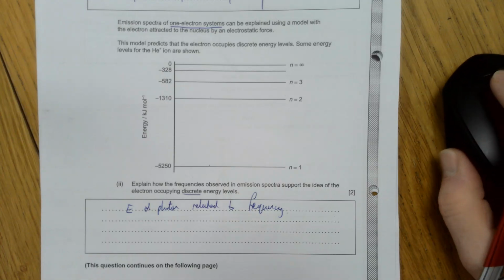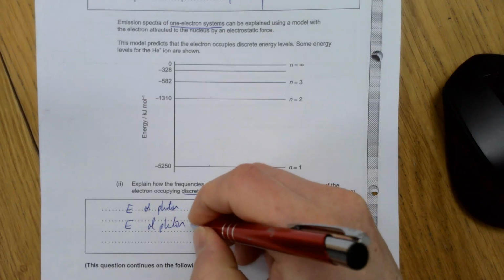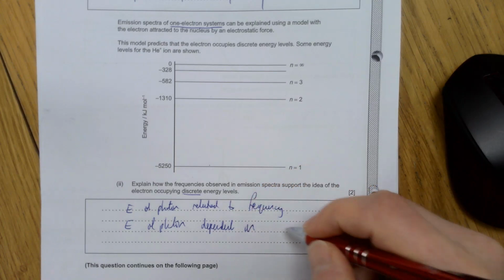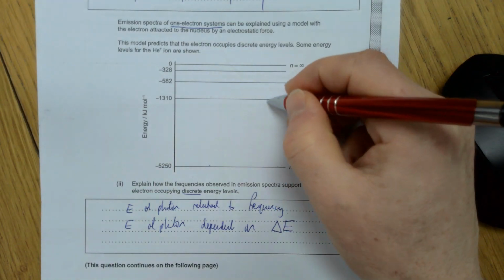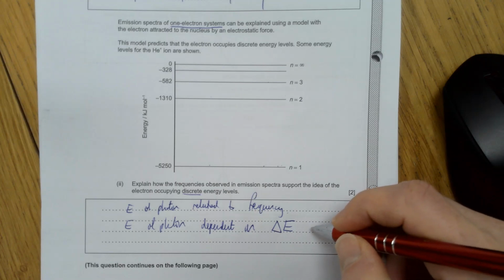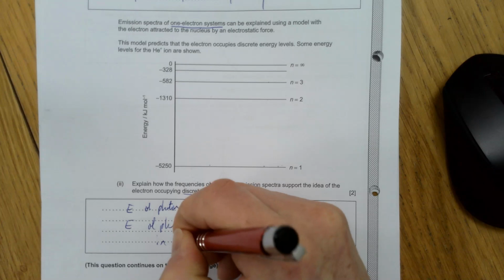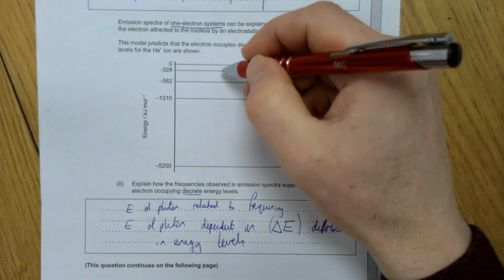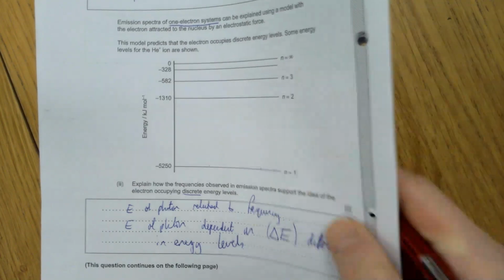For the second mark, you've got to be clear that the energy of the photon is also dependent on, I think this is where people struggled, the difference in energy levels. So the delta E, in other words, the energy difference between, say, there and there, or there and there, or whatever. So it's the difference between the energy levels, as it says in the mark scheme. So that's what I'll write down. Difference in energy levels. If you do old past papers, it'll have some questions like this, and you're expected to know for the old syllabus that emissions down to n equals 2 are the ones that release visible light that we can see. Anyway.